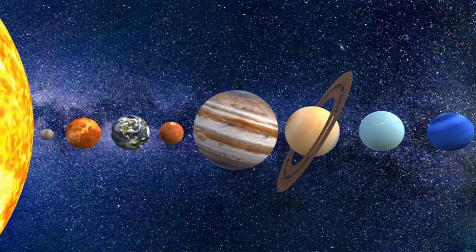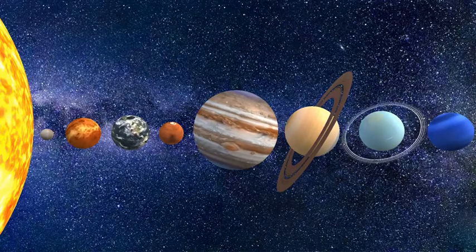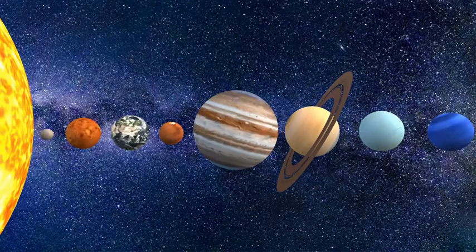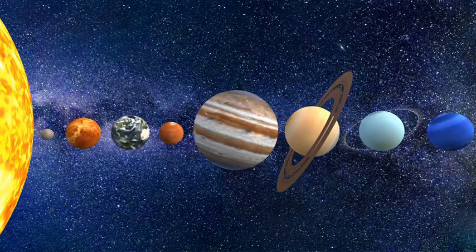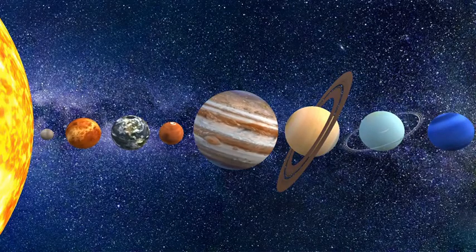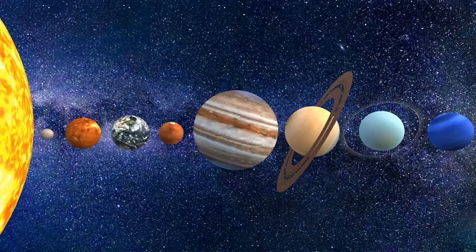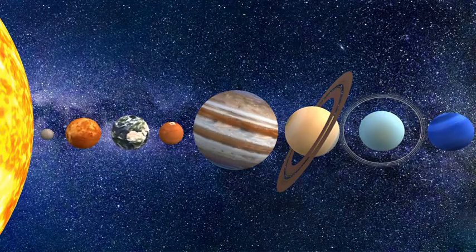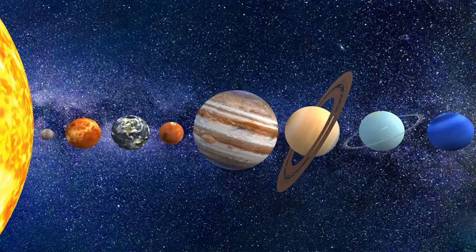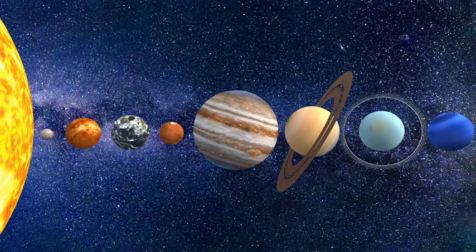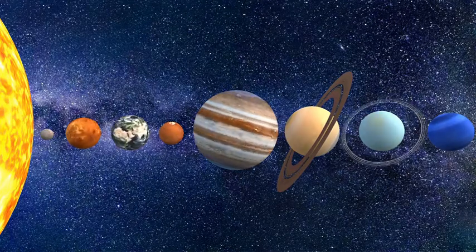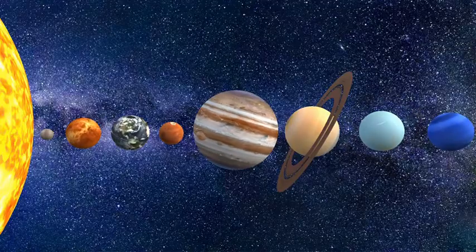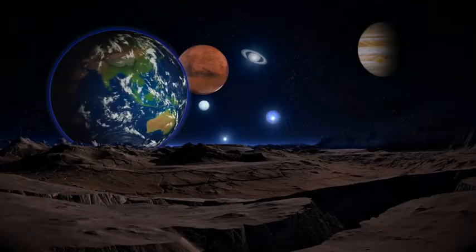We're first going to talk about Mercury. Life couldn't exist on Mercury without serious terraforming. Mercury has large temperature swings. The side facing the sun can reach temperatures of 900 degrees Celsius. The dark side can drop to temperatures similar to that of deep space. Because of this, liquid water cannot exist on Mercury, and water is a requirement for life.